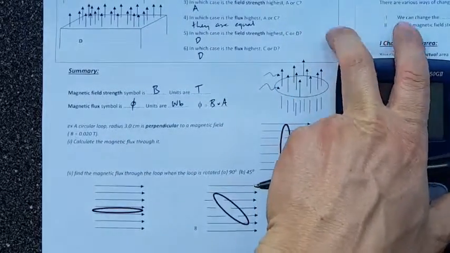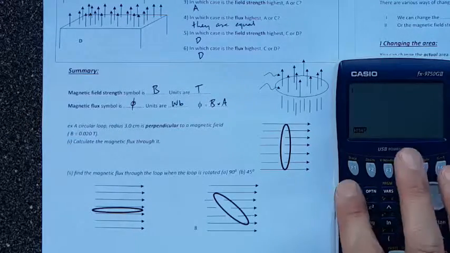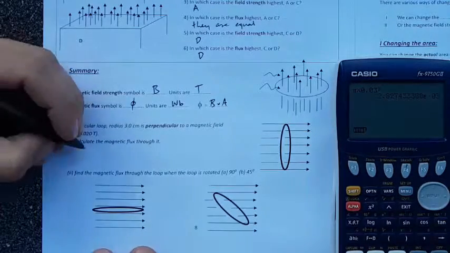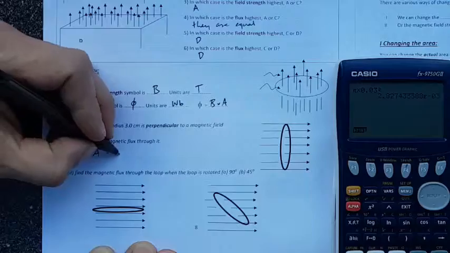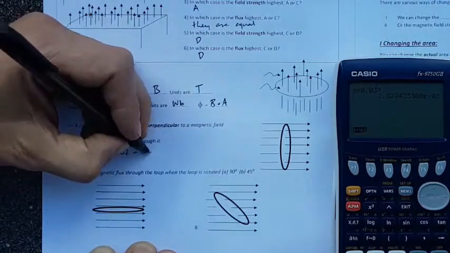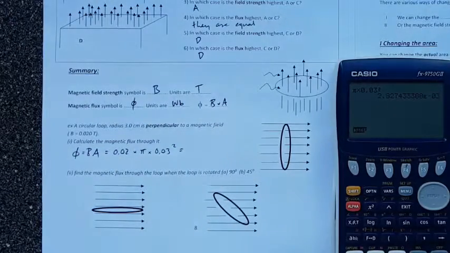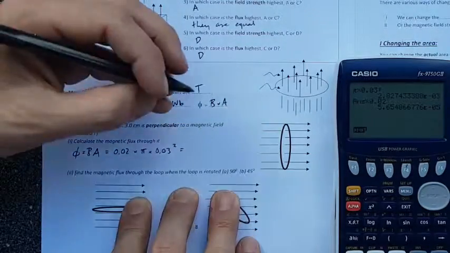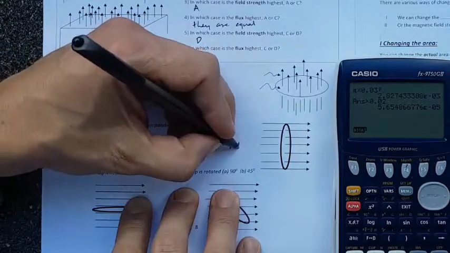Well, to work this out, we want to find the area, which is pi r squared, and 0.03 squared, and we want to multiply that by the field strength, so phi is equal to BA, which is equal to 0.02 times pi times 0.03 squared, which is equal to 5.7 times 10 to the minus 5 Weber.